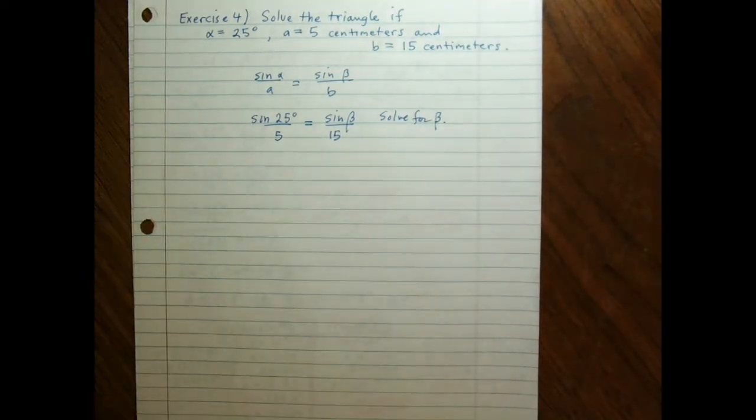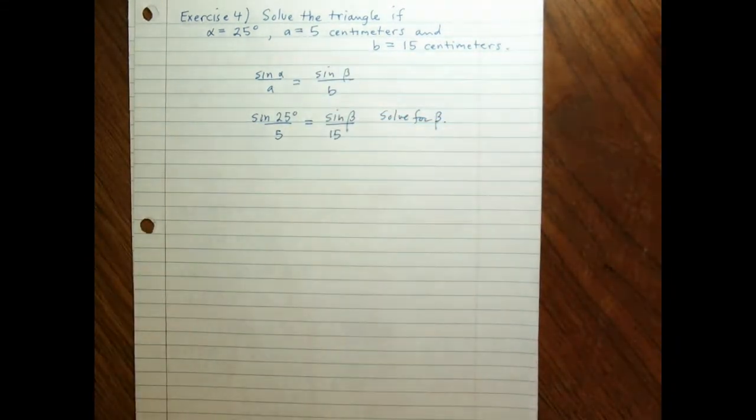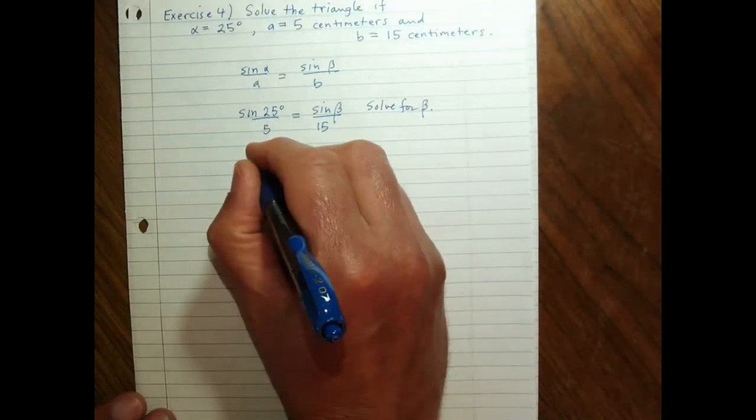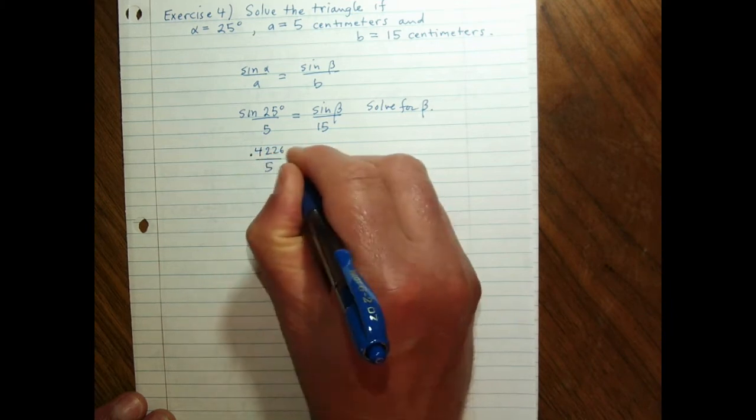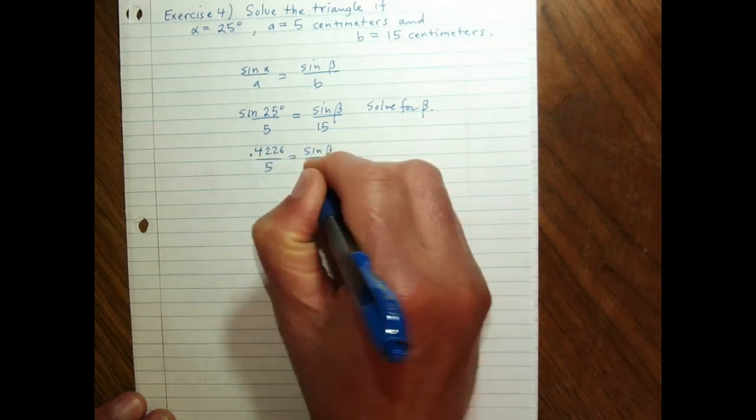So what I want to do is multiply both sides by, I guess I want my sine of 25 degrees. Oh, the calculator fell on the floor. There we go. Sine of 25 is, we've been using that one over and over again. I should have used it from the previous problem. 0.4226 over 5 equals sine of beta over 15.